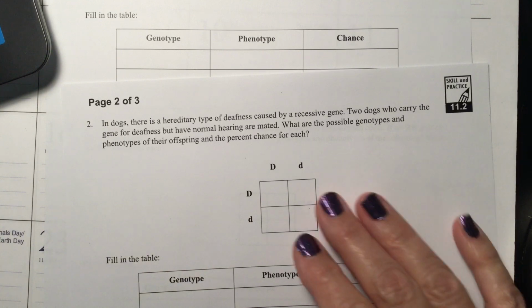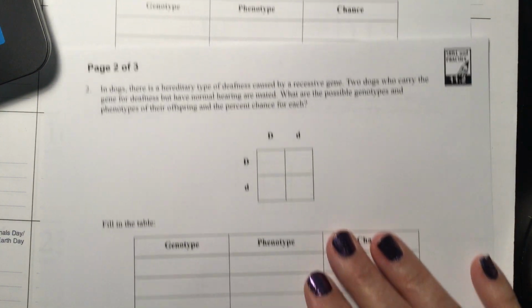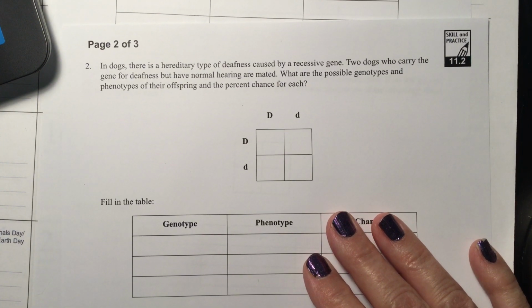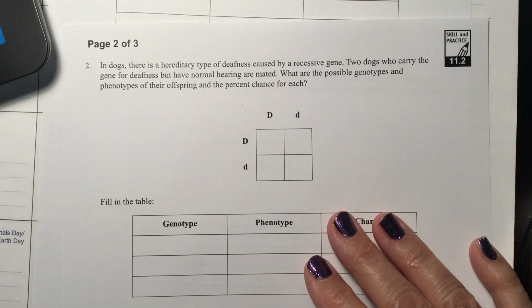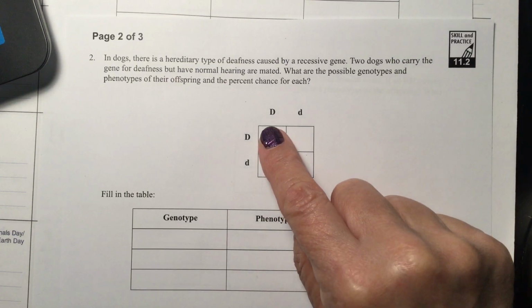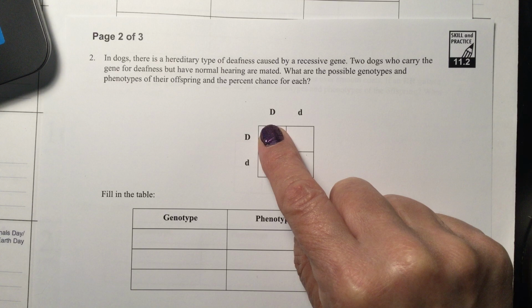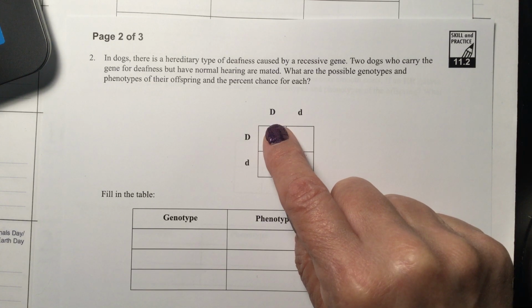In dogs, there's a hereditary type of deafness caused by a recessive gene. Two dogs who carry the gene for deafness, that means they're heterozygous. They carry the gene, which means they don't have the trait, because the dominant condition is not deafness, it's hearing. So they're using the letter D. I wouldn't have used the letter D. I probably would have used the letter H, H for hearing, because hearing is the dominant trait.